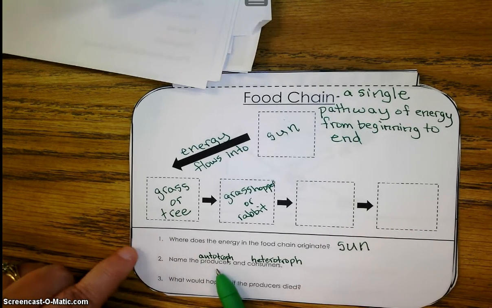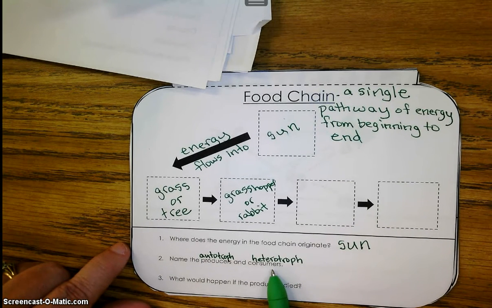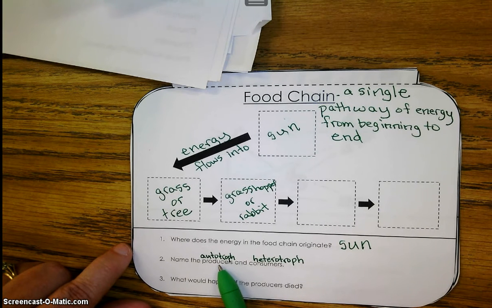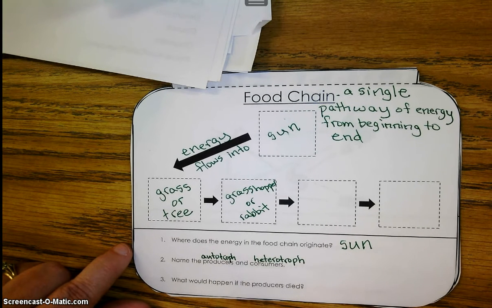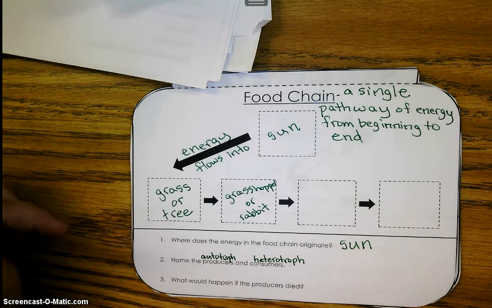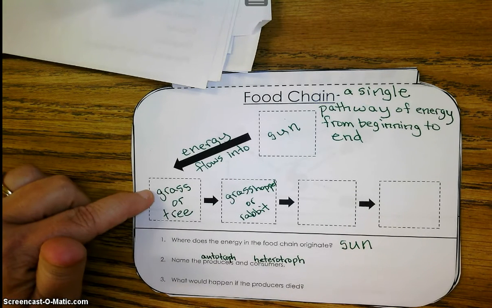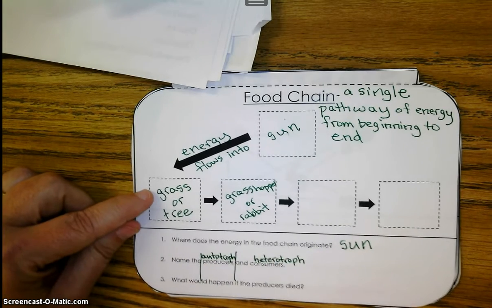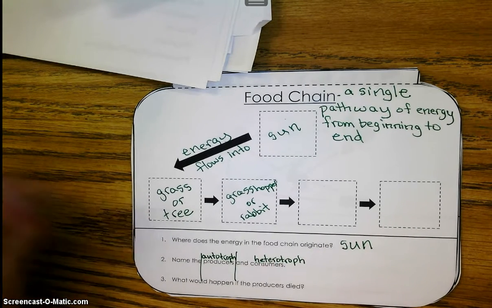Now, in 5th grade, you learn the words producers and consumers. In 7th grade, you're going to find out that producers is used sometimes, but sometimes they use the word autotroph. These are synonyms. They mean the same thing. A producer is the same as an autotroph. So on here, which of these would be your autotroph? If you glued grass, you're going to write grass underneath producer or autotroph. If you glued the tree, you're going to write the tree.